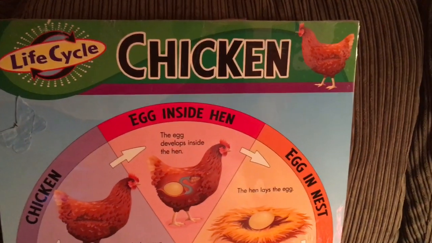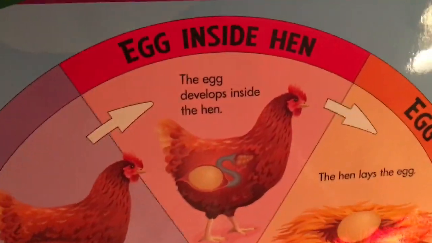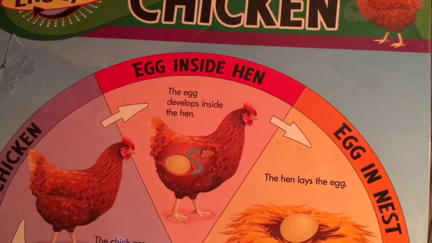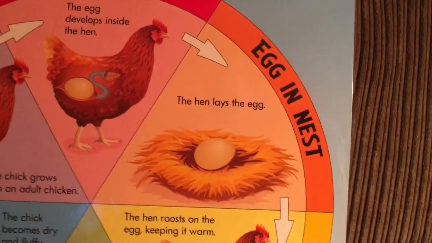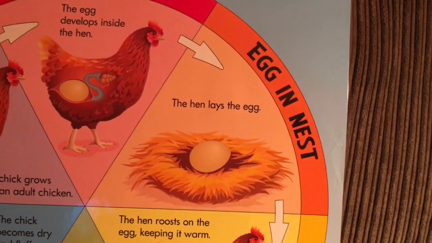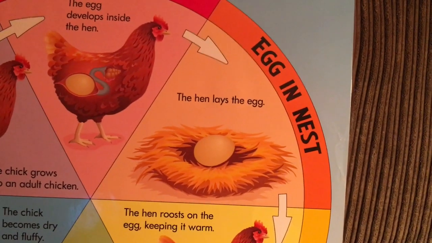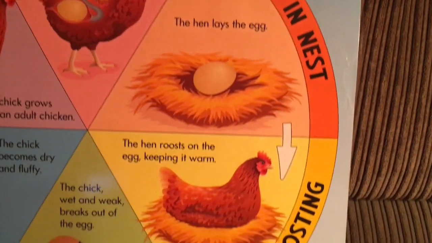Let's look at the life cycle of a chicken. So the egg is inside the chicken. An adult hen will lay an egg usually once a day. This shows an egg in the nest, but we have eggs in the incubator. Since we don't have the hens anymore, they're actually at the Tingles house, we used the incubator that was set at 99.5 degrees to keep the eggs warm for 21 days.